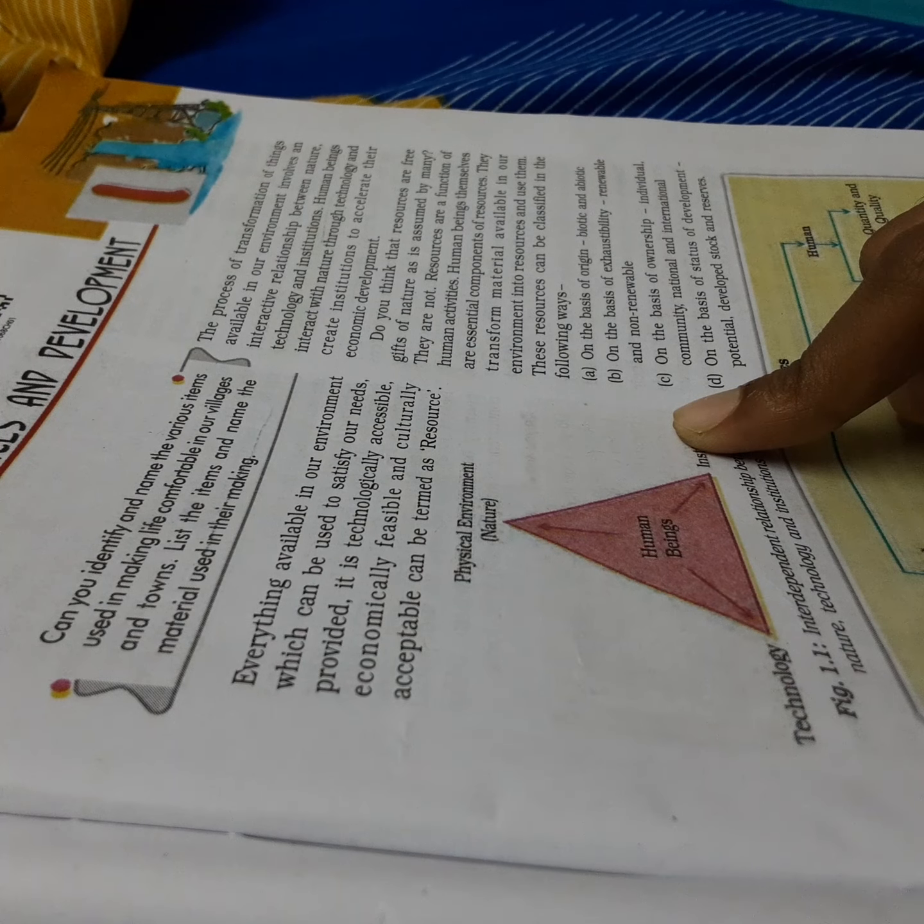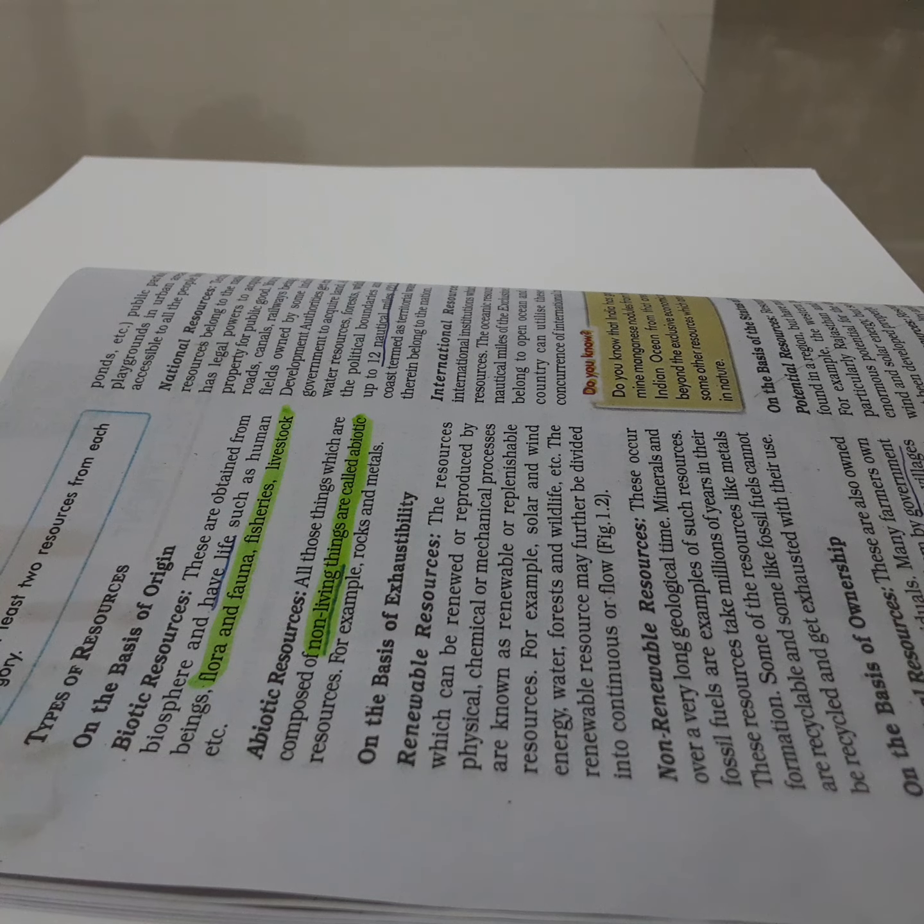This is about resources. Actually resources are classified into four main types: on the basis of origin, on the basis of exhaustibility, on the basis of ownership, and on the basis of status of development. Okay, on the basis of origin, on the basis of exhaustibility, on the basis of ownership and on the basis of status of development. Sorry for that, by mistake I said availability. So these were the four things. The first one we are going to see today is on the basis of origin.